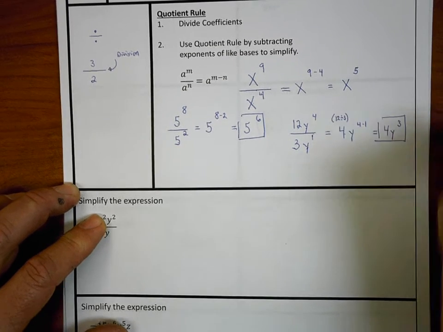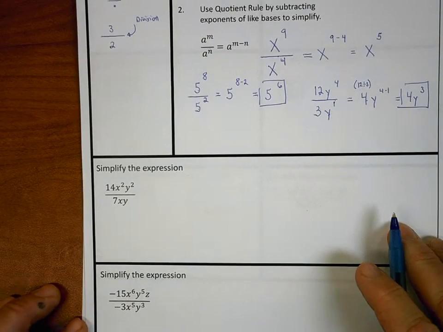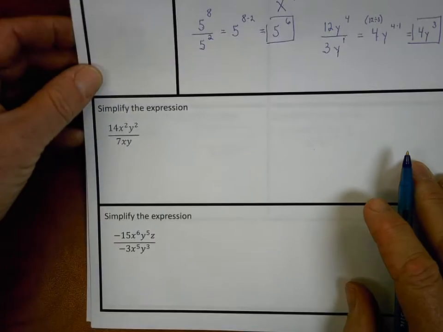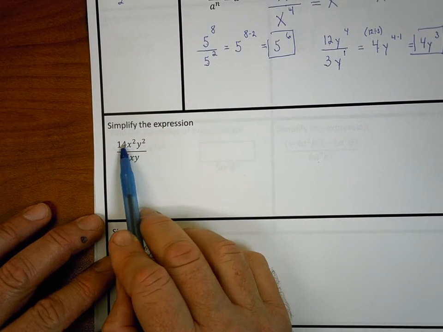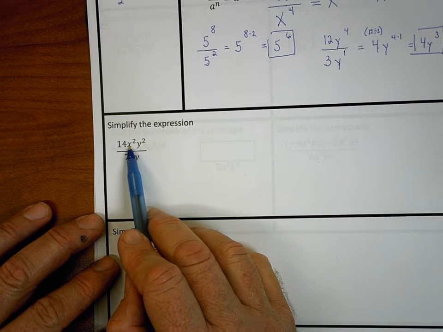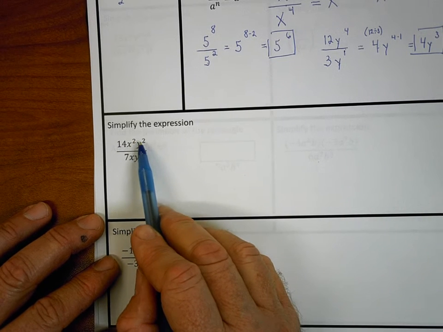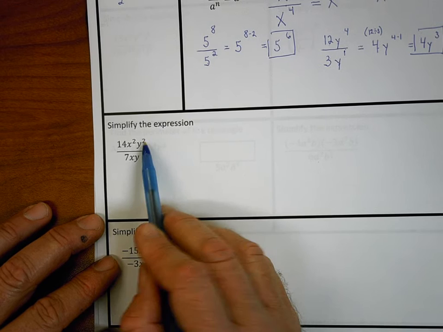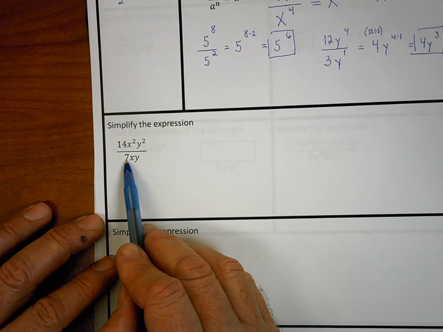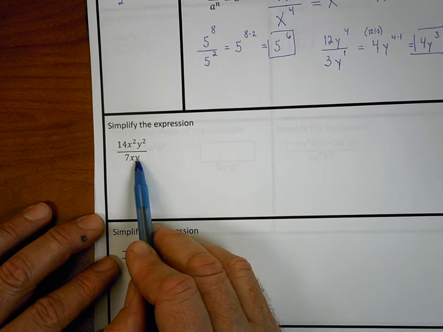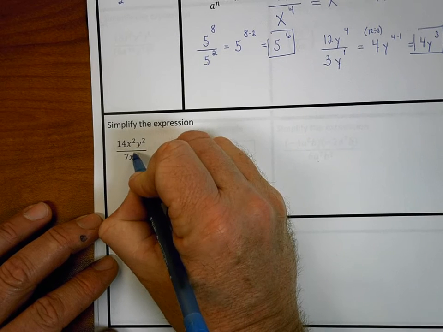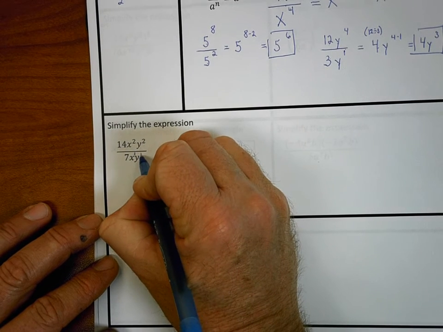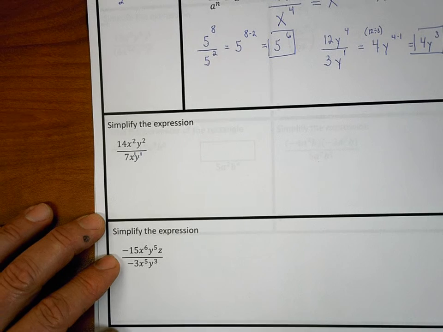Okay, doing a couple examples here, we're just going to go through and simplify these two expressions. The first expression right here, notice I have a coefficient of 14, a base of x with an exponent of 2, a base of y with an exponent of 2, and I'm dividing it by a coefficient of 7 with a base of x and y. Now these x and y's are not showing an exponent, so that means they have an exponent of 1.